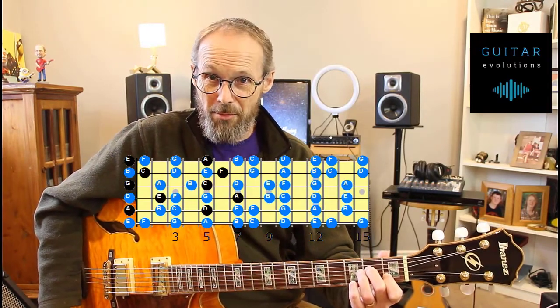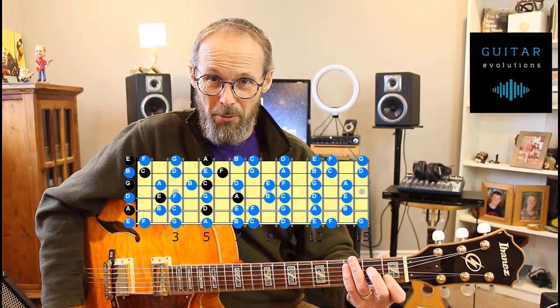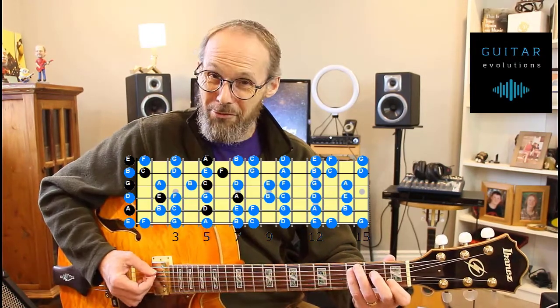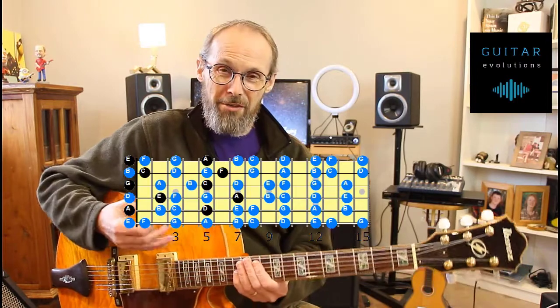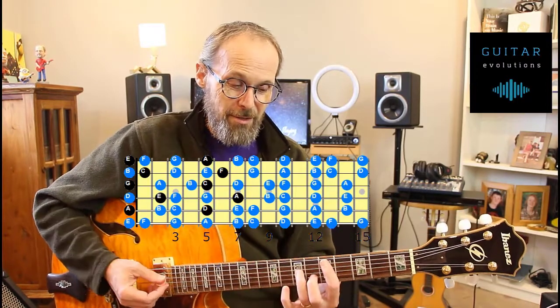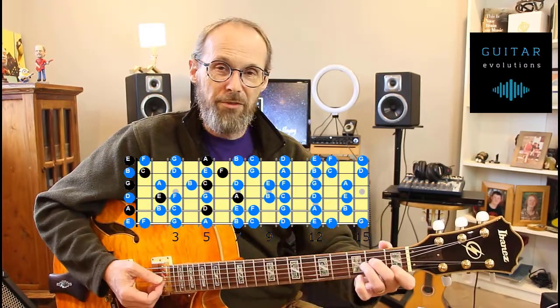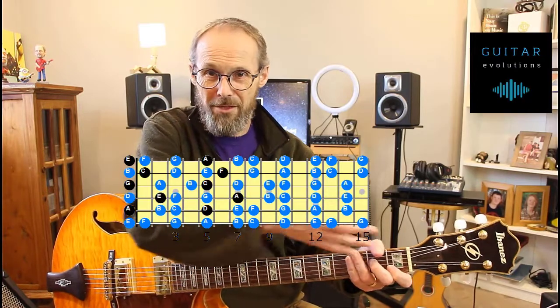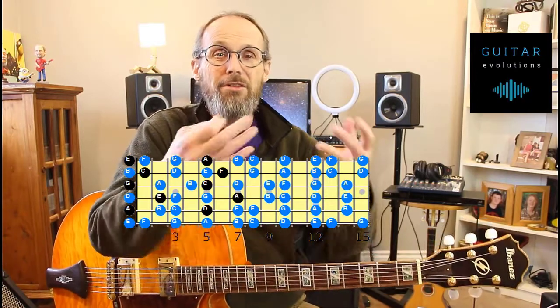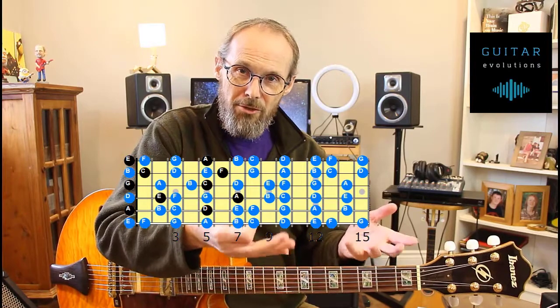But you want to do it in a manner that doesn't capsize you on the way there, throw you off course. So the way to think about it is to realize that you can connect this chord with that chord, or that island with this island, using the notes of C major.